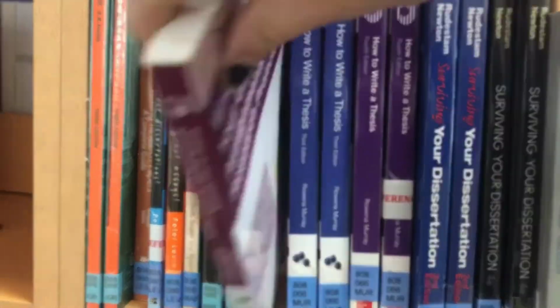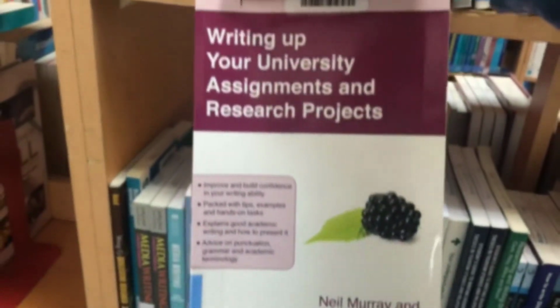Congratulations! You can successfully use the library search to find a specific book title.